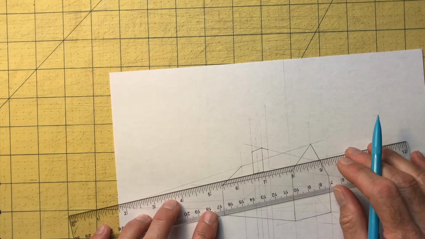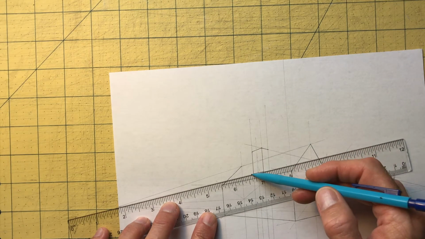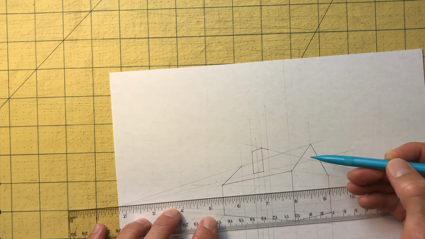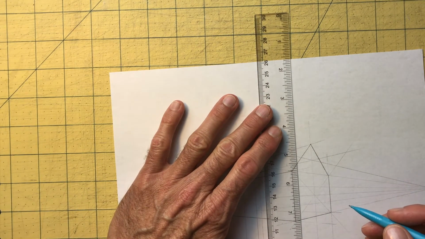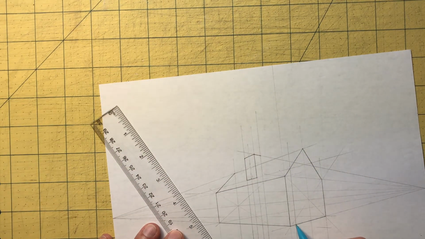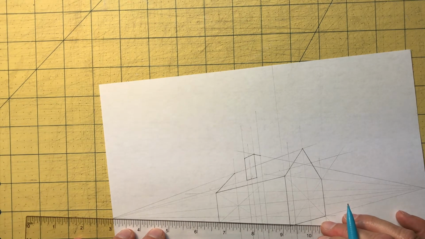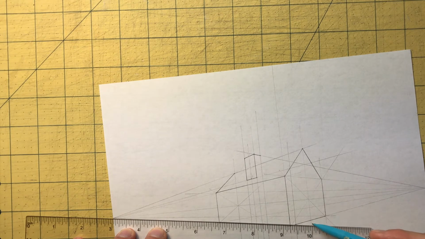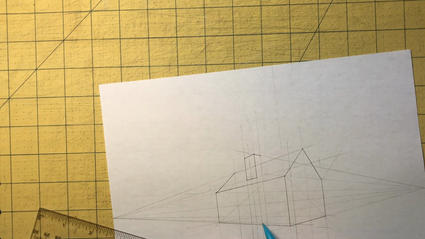And so we're going to start by transferring some information. So we've got this bottom, and where it hits the roof, where it intersects that roof line, we're going to go down like this. And where it intersects there, we're going to come over with a line. And so now we have the chimney coming down, and here's the footprint, at least the start of it.